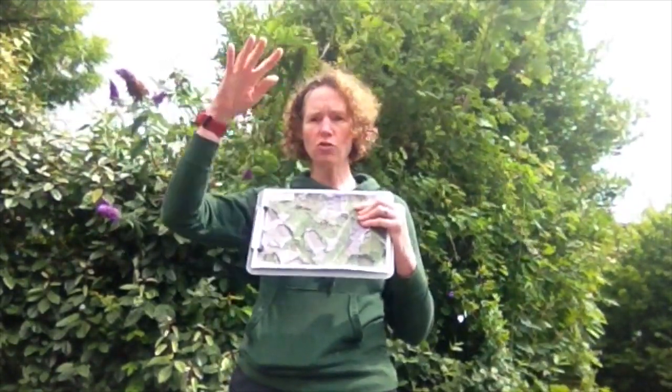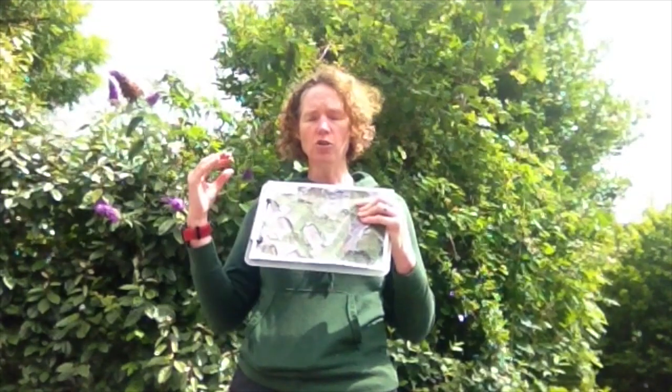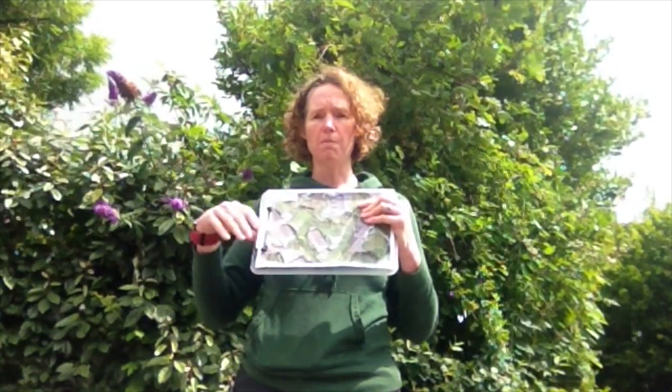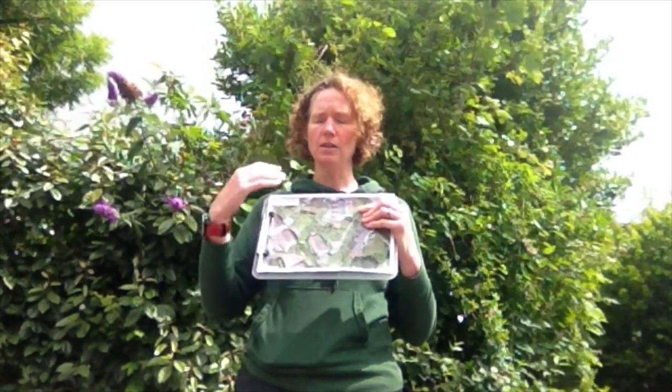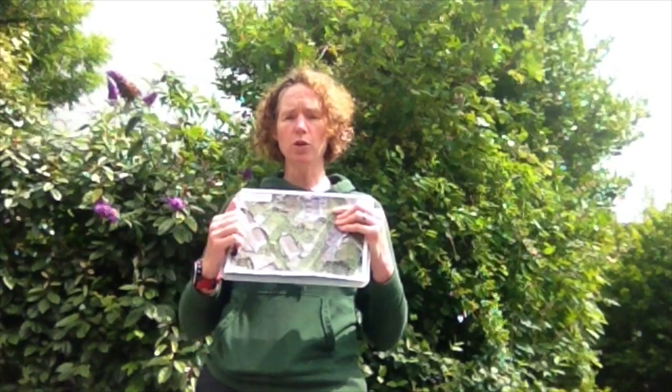If you want to add more layers, you could measure something else. So go round your grounds or your gardens again, and you could measure something different. You could measure the temperature, or you could measure the wind speed. Again, you don't need anything complicated in terms of equipment. Have a look at my YouTube video on how to measure wind speed, making your own equipment.